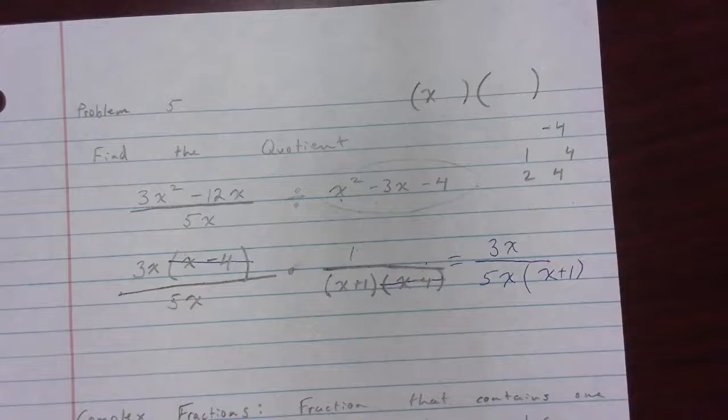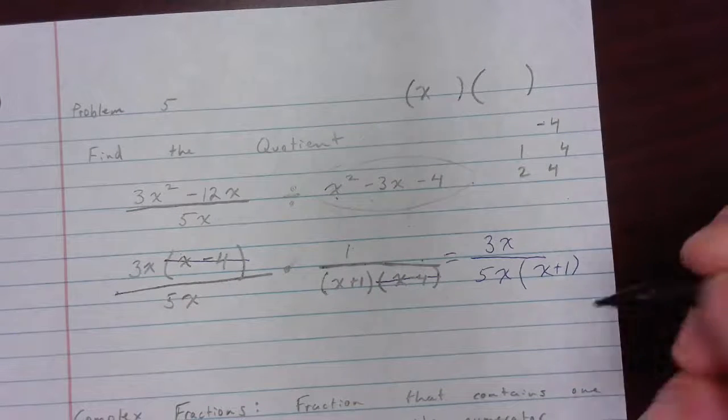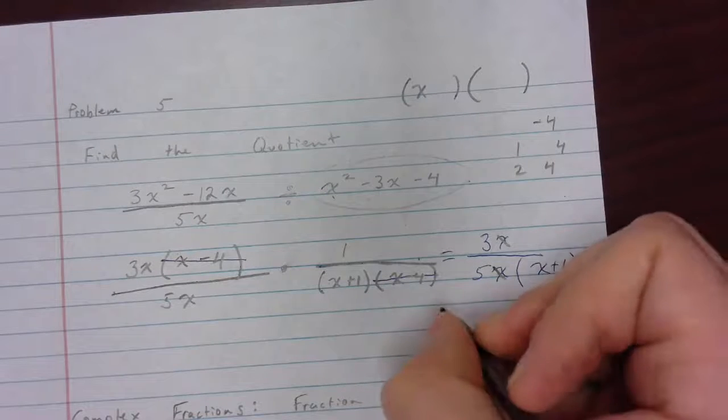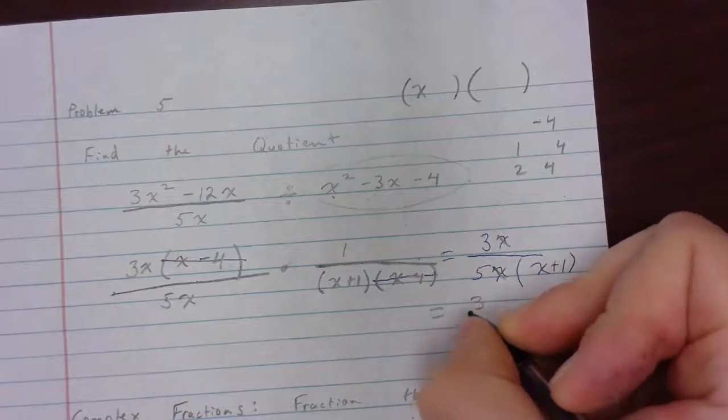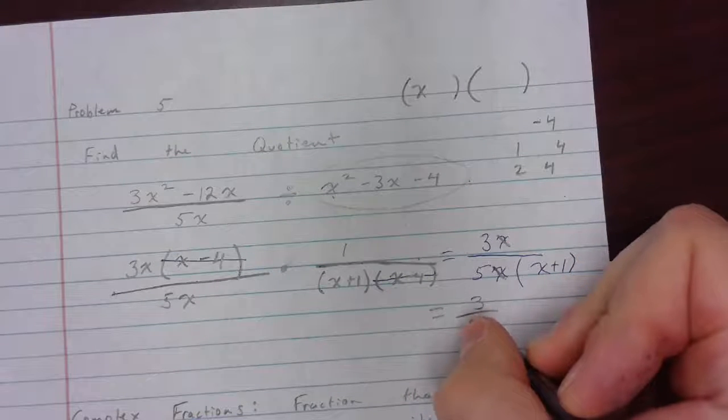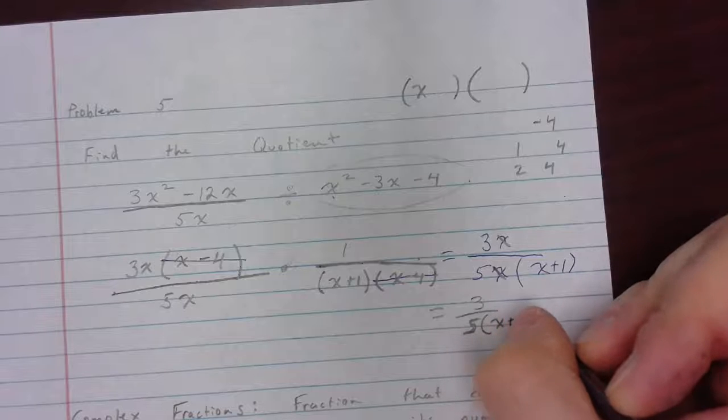And now we can see that x's might cancel here, so we could cancel this x and cancel this x, and that's just leaving us with 3 on top over 5 times the expression x plus 1.